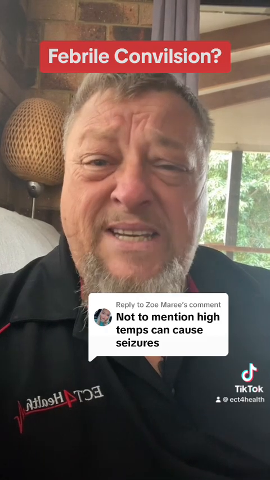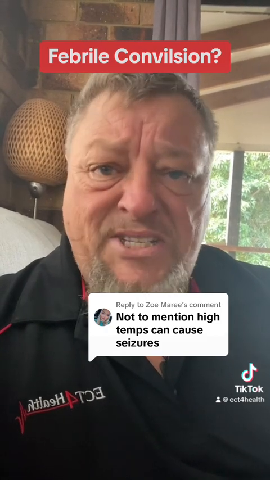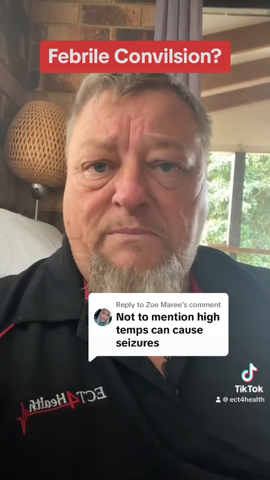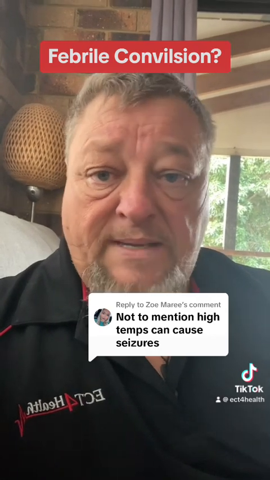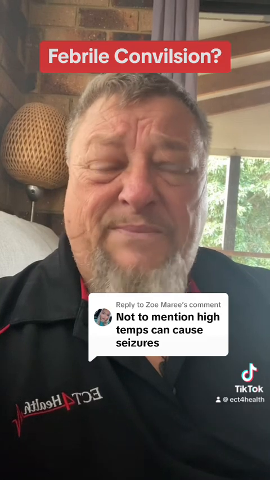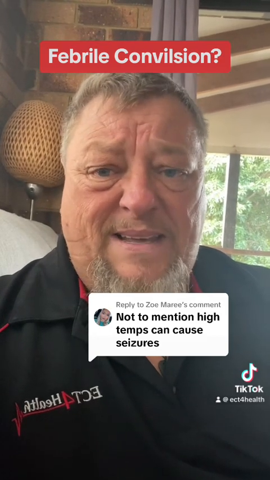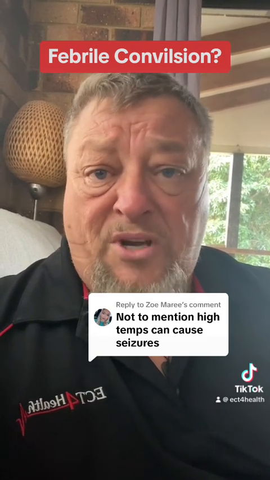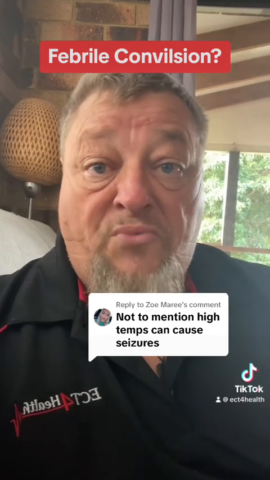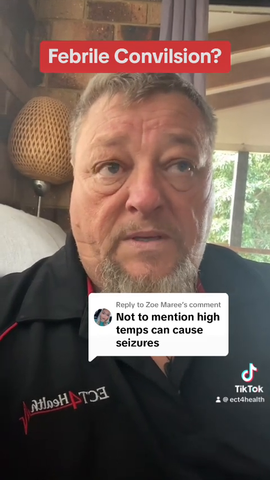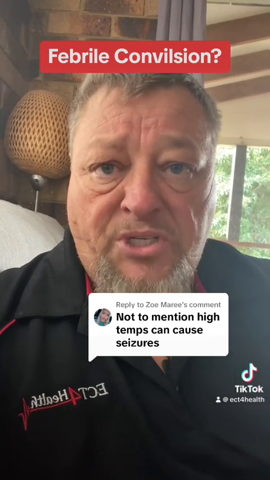Please don't routinely give paracetamol just for a number on a thermometer. Please don't give it to try and prevent febrile convulsions. And remember that paracetamol doesn't prevent them. And remember that it's not the number on the thermometer that predisposes the child to a seizure. It's the rapid rise.